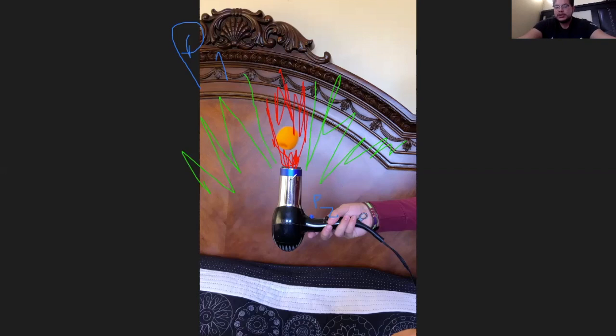As I said, the velocity that the hair dryer produces is important. Let's put it in yellow. This velocity, and even the height, which it produces.